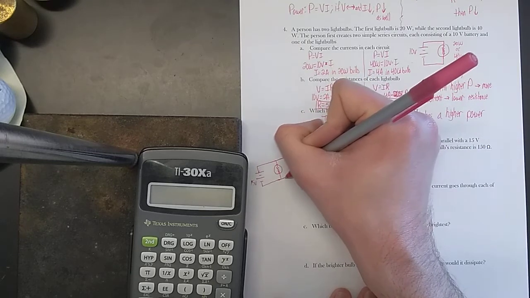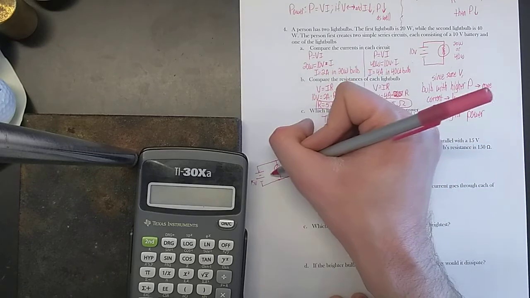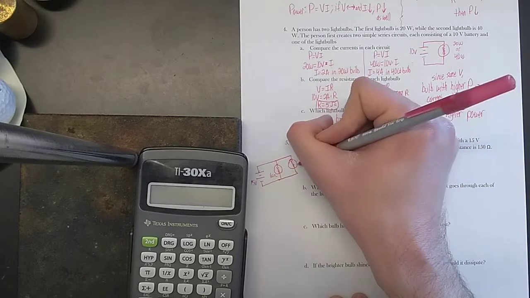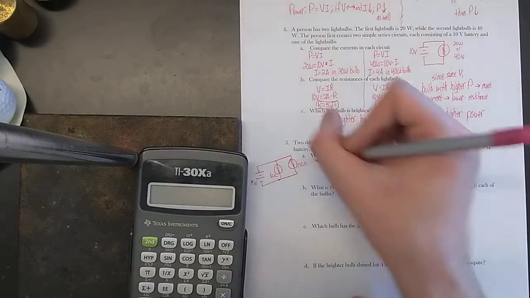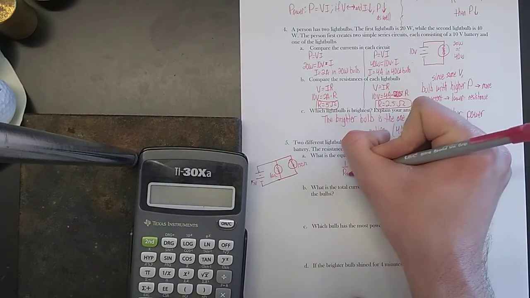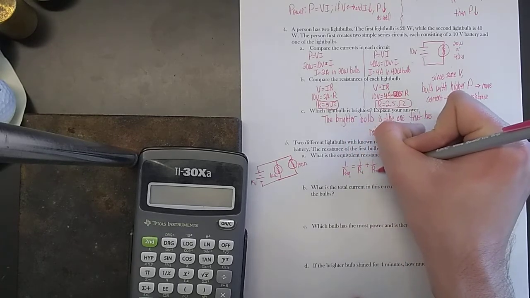Remember the definition of parallel, there's multiple paths. All right. Resistance of the first bulb is 60 ohms. Resistance of the second one is 150 ohms. Equivalent resistance of the circuit. It's parallel, so remember the equation is 1 over Req equals 1 over R1 plus 1 over R2.